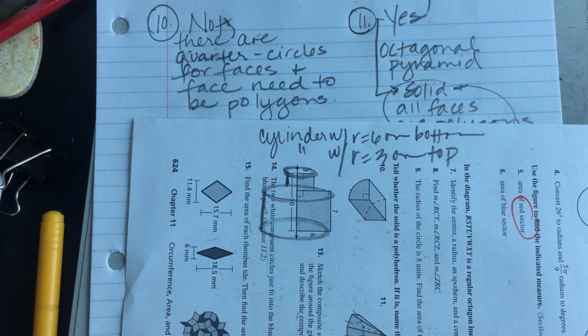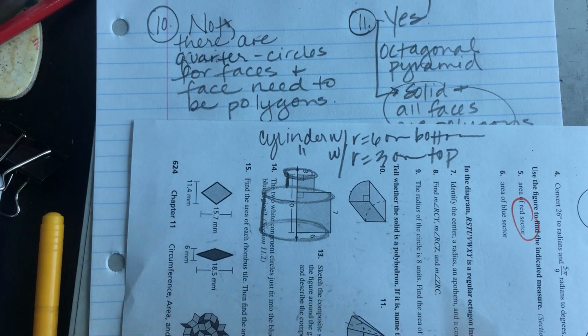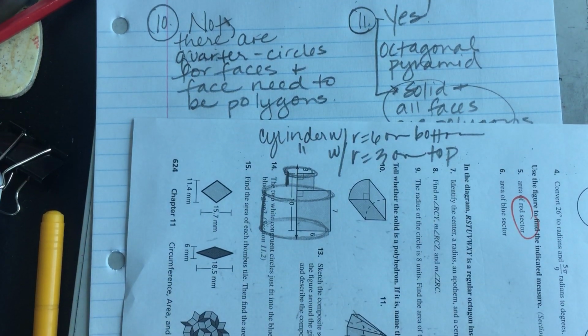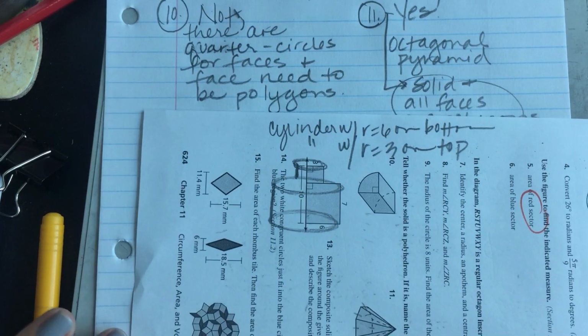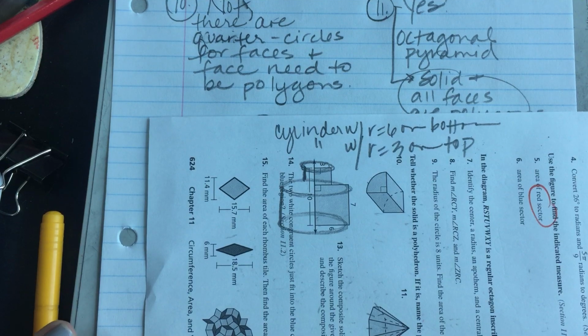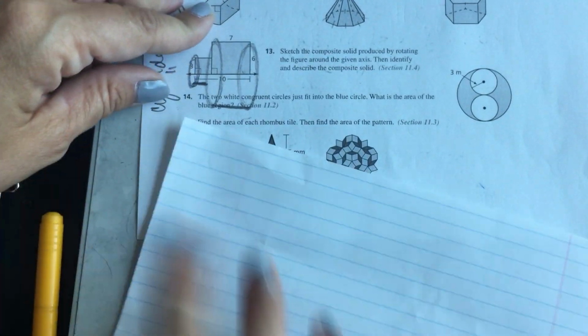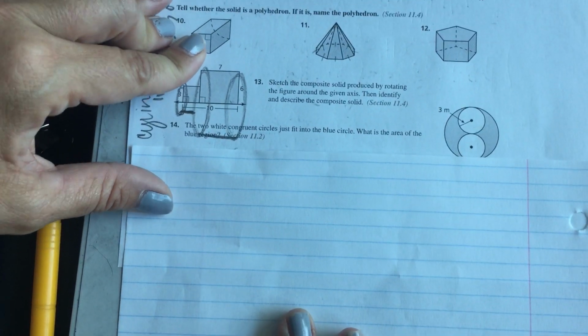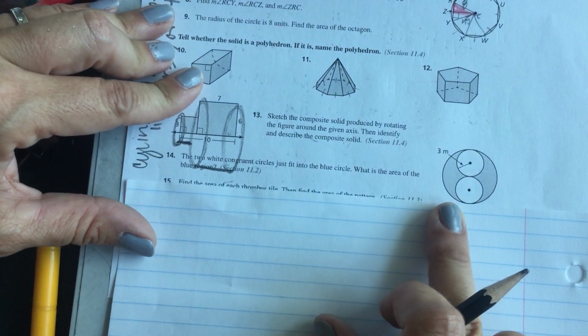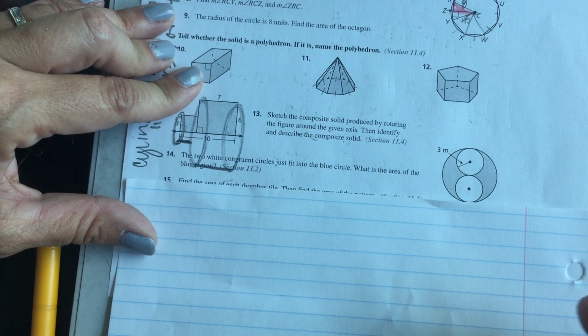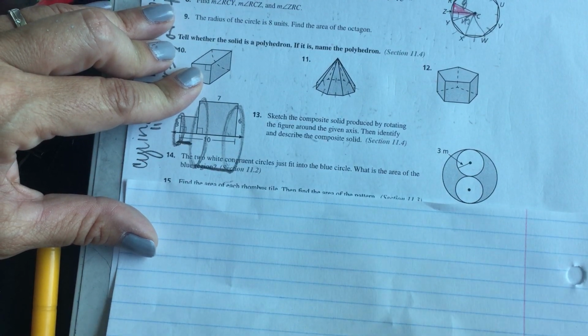Number 14. If you are kind of getting the idea about drawing these, great. It's not something that I'm, is an exit skill or anything for geometry class. Number 14. The two white triangles. White congruent triangles fit into the blue circle. The blue is the shaded part. What's the area of the blue region?